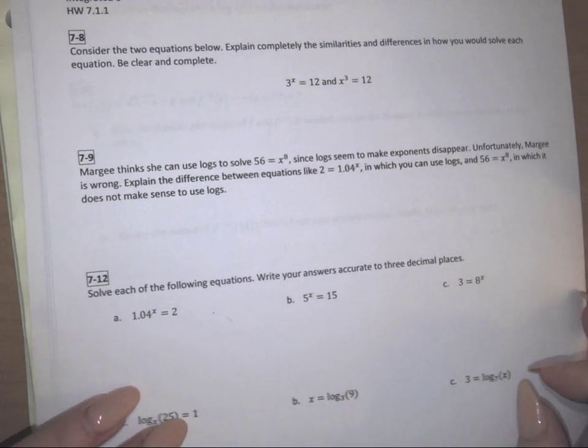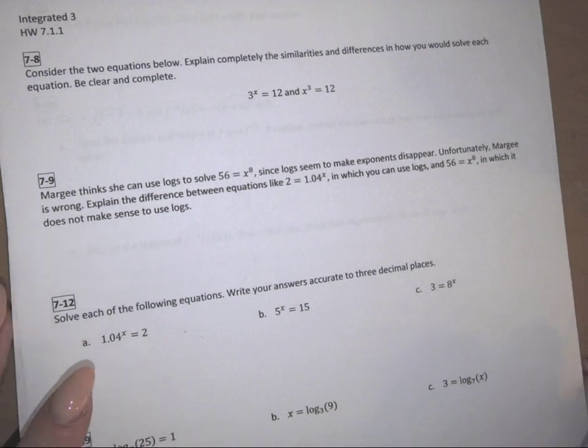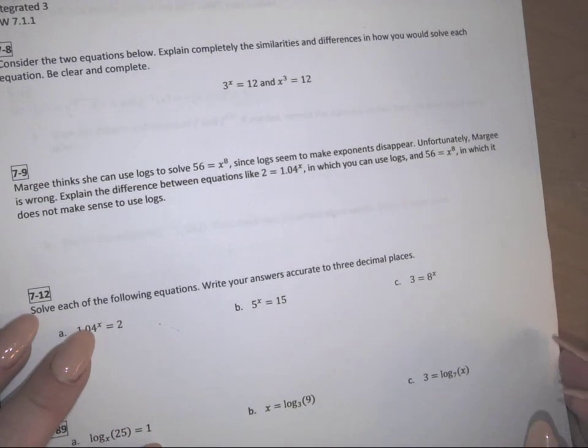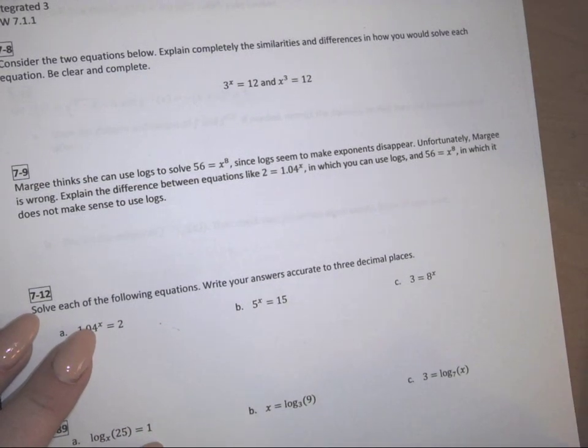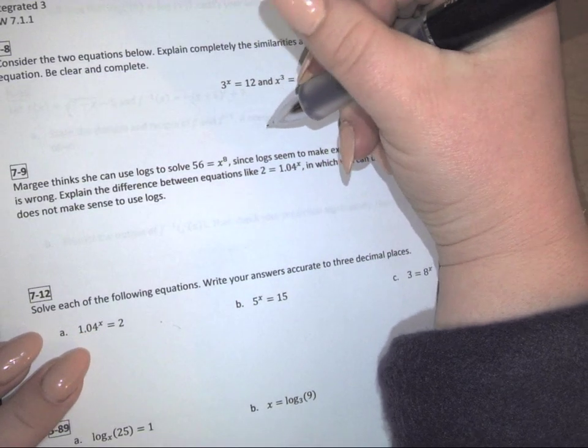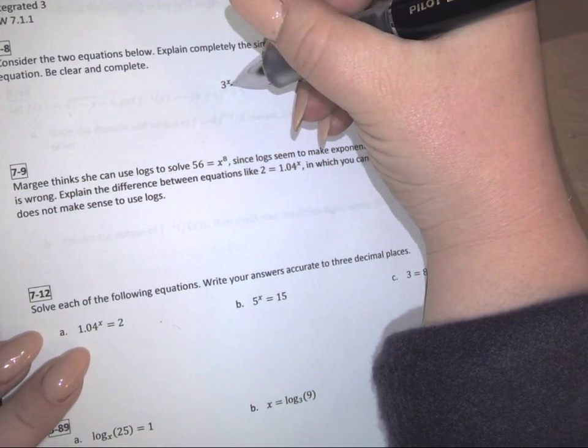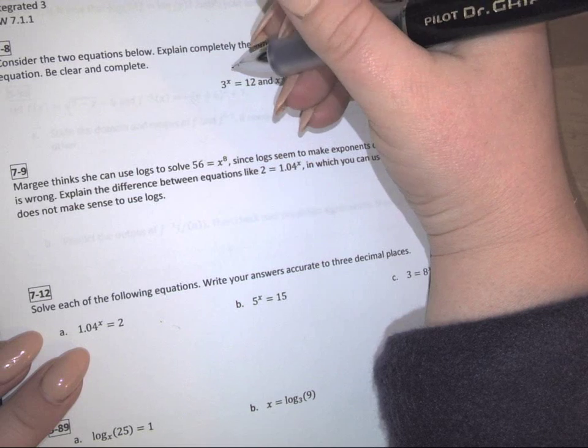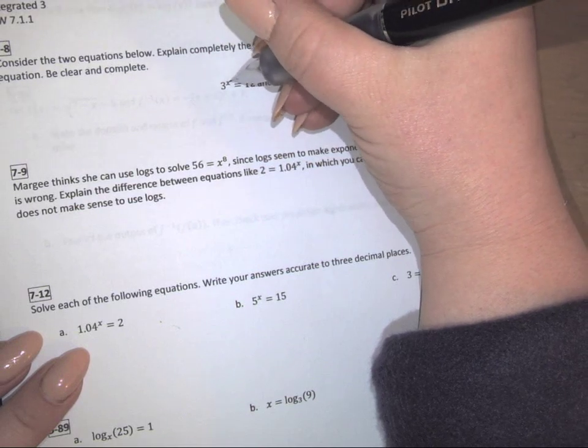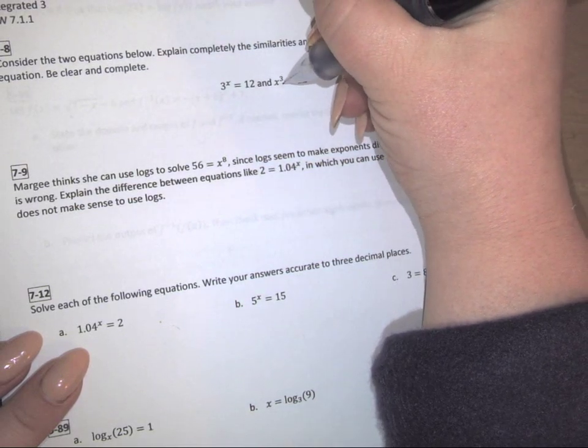Okay, so it says, consider the two equations below. Explain completely the similarities and differences in how you would solve each equation. Be clear and complete. Okay, this is important. You have this x here. If you're solving this equation, your x is in the exponent. Here, x is in your base.